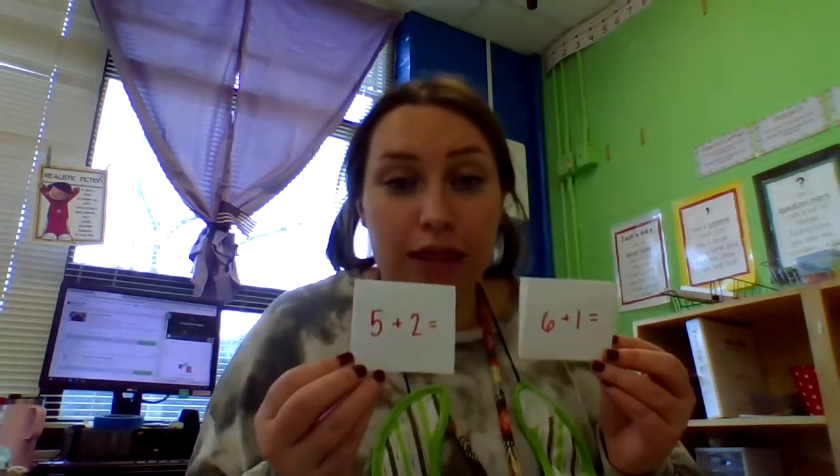How are these problems similar? Well, they both have the sum of 7, don't they? I can have 6 plus 1 to equal 7 and 5 plus 2 to equal 7. It's almost like if I took 1 away from the 5 and gave it to the 2, they would be the same problem. Wait, I said that wrong. If I took 1 out of the 2 and gave it to the 5, they would be the same problem. So you can manipulate your numbers to make them work for you.